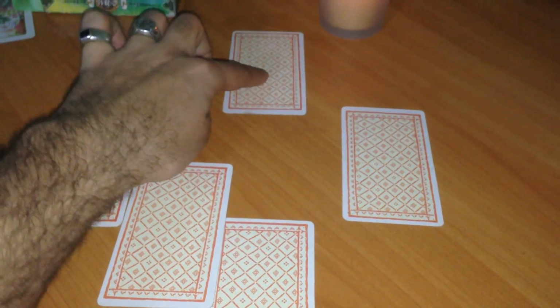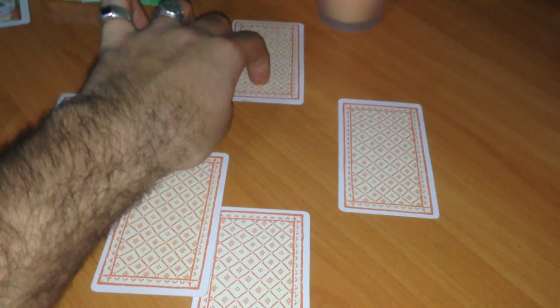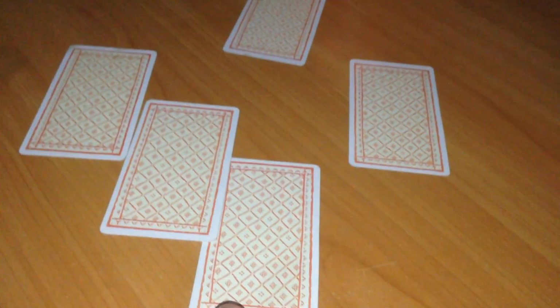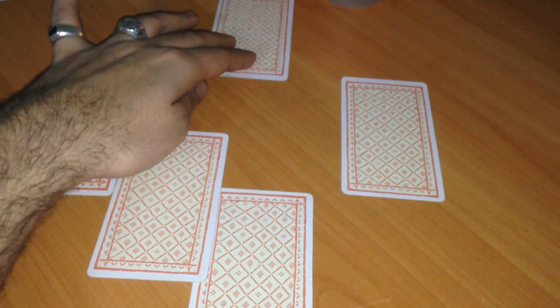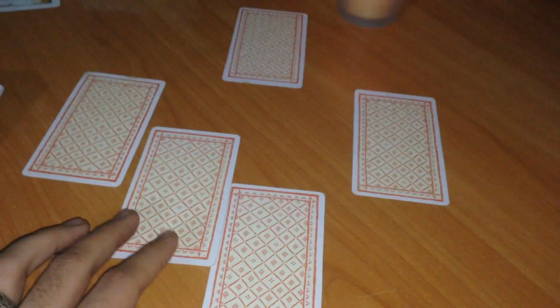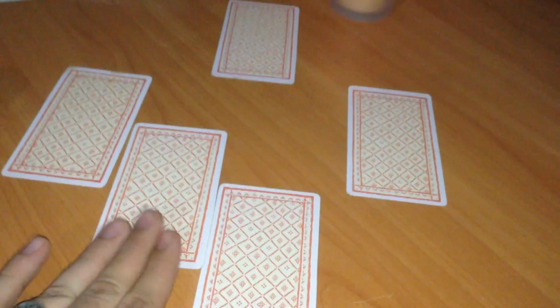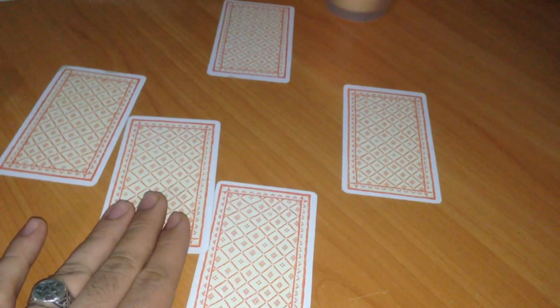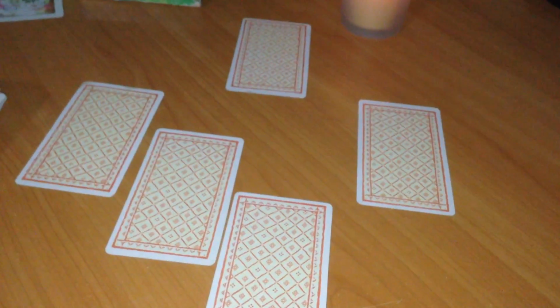Number 3 is a situation, which basically also means the problem. And this, number 4, is the result. Number 5 is the so-called synthesis card, which is the summary of the entire reading: what exactly is and how it's going to happen. This is a basic spread which I use a lot. I really love that spread, this tiny little spread.